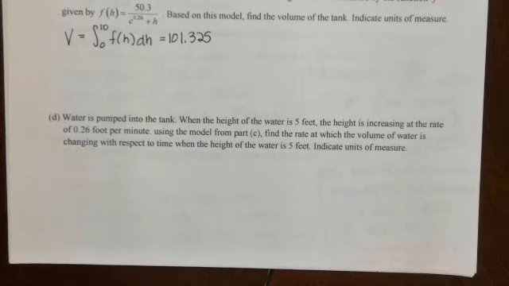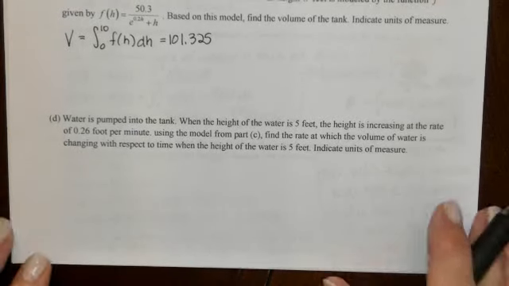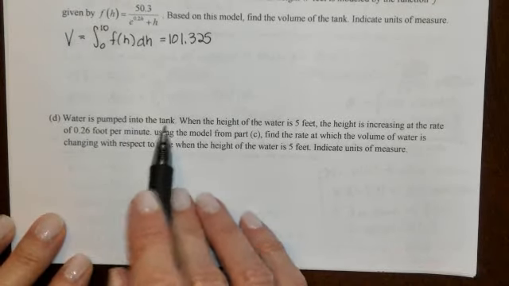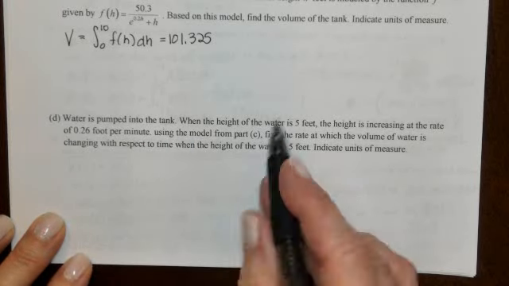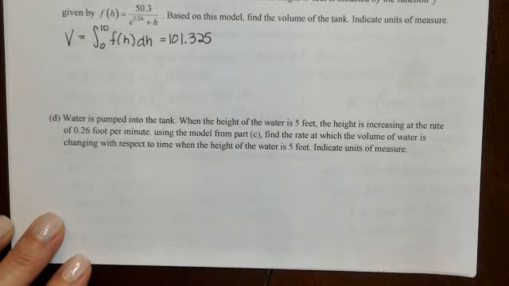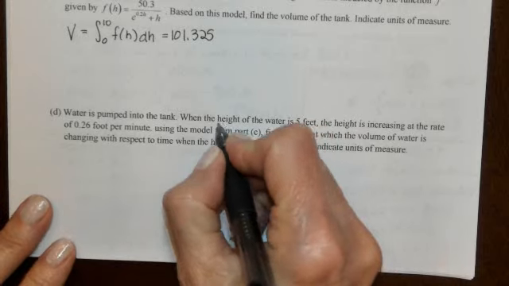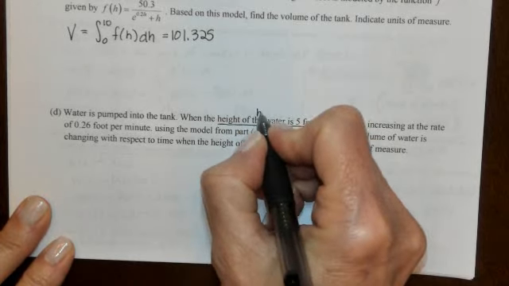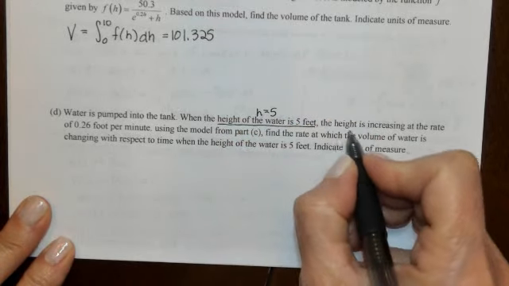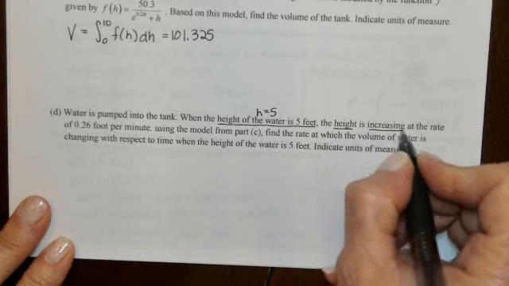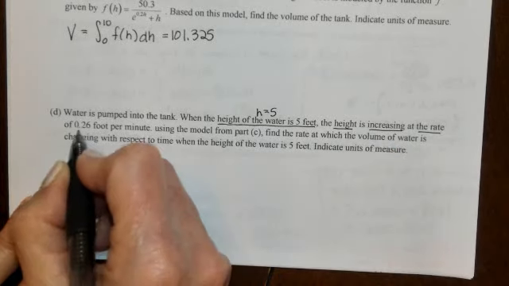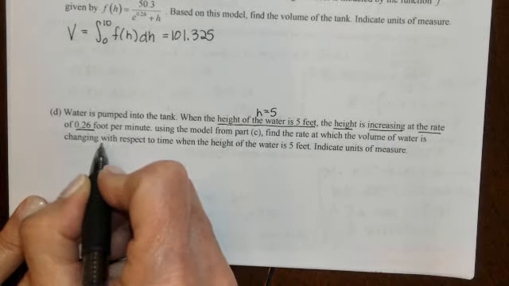All right. Now it says water is pumped into the tank. When the height of the water is 5 feet, so they're saying when h equals 5, the height is increasing at the rate of 0.26 feet per minute.